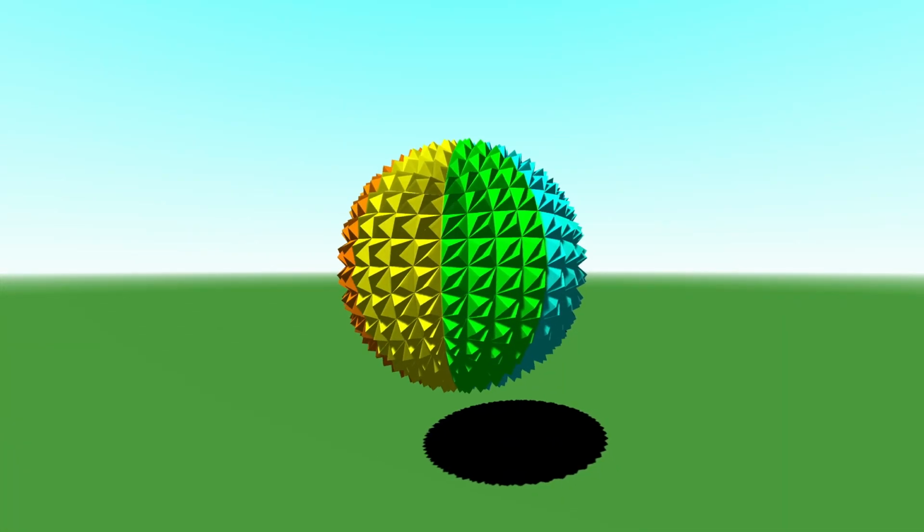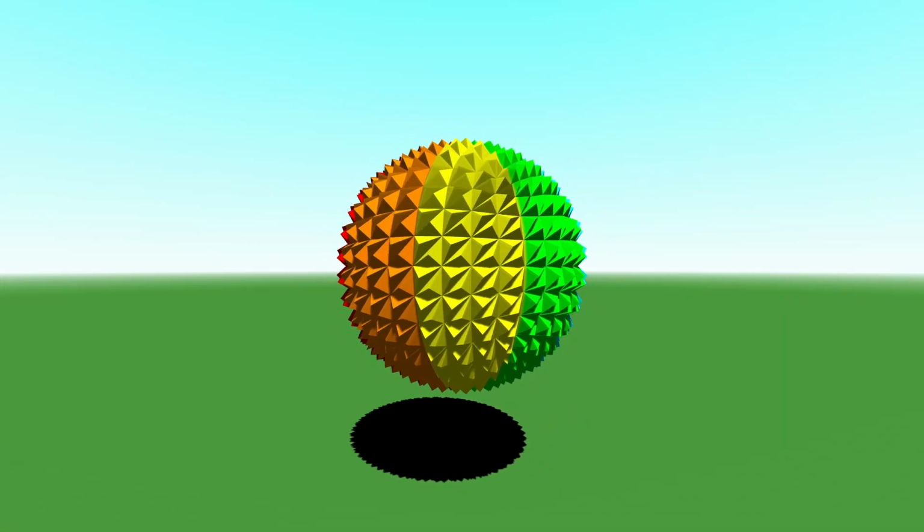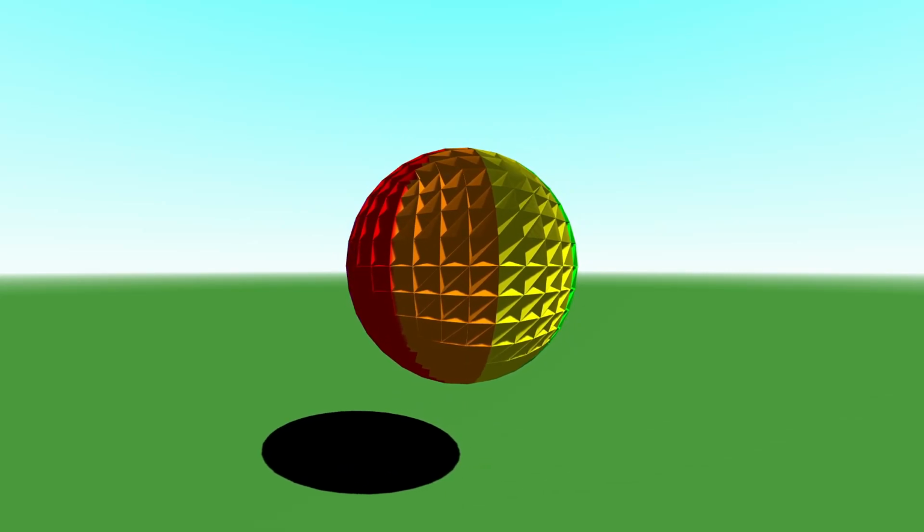I recommend you watch my video on compute shaders to make sure you're up to speed. I'll put a link in the corner and the video description. This is also the fourth in a series on grass rendering. You don't have to watch the previous videos, but they might give you some insight into the process.